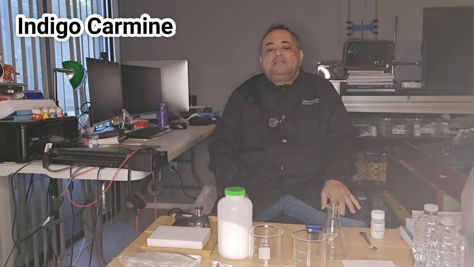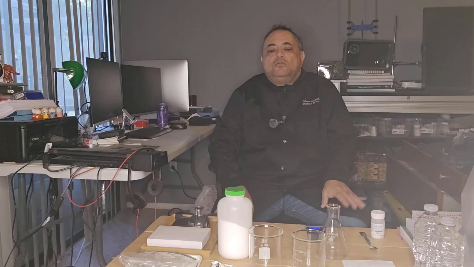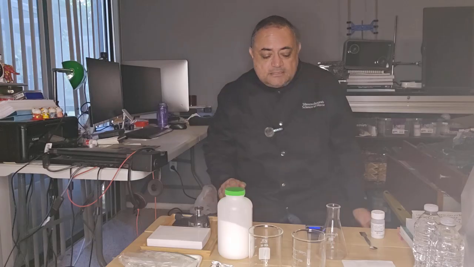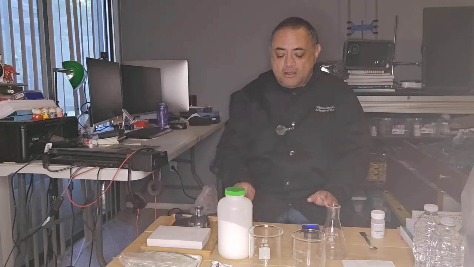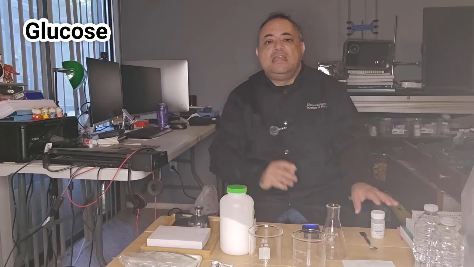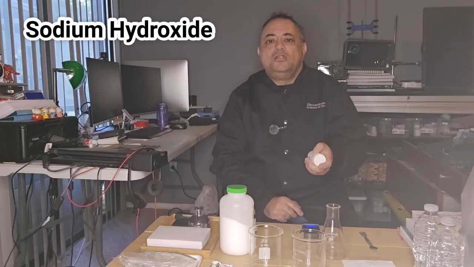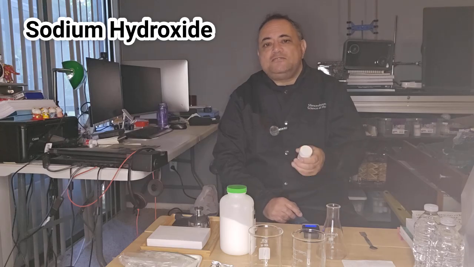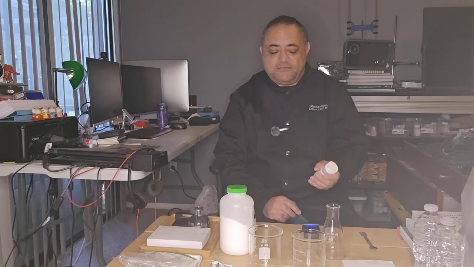Now, the traffic light reaction demonstrates a redox indicator called indigo carmine, which changes color as a result of electron transfer. The introduction of oxygen through swirling of the solution causes the indigo carmine to turn from blue to green as it is oxidized. Now, in order to perform this experiment, we're going to need, obviously, indigo carmine, which I have here. We also need a solution of glucose, and a solution of sodium hydroxide to create an alkaline environment, which is very important for the reaction to successfully occur.